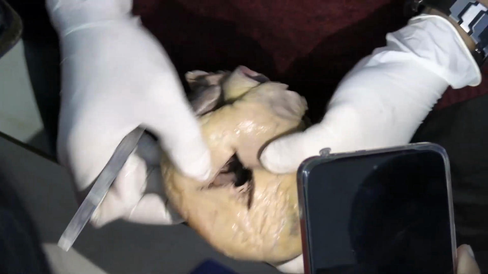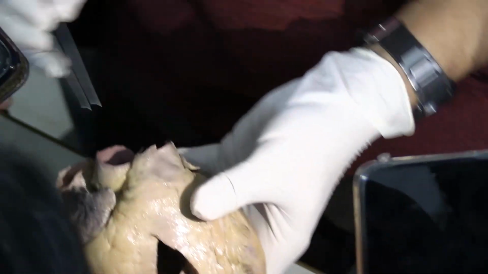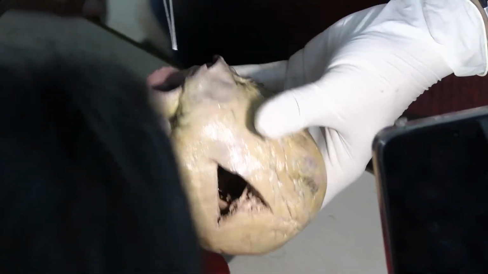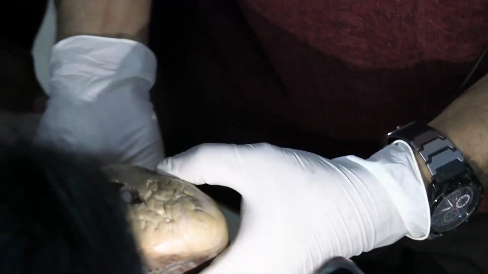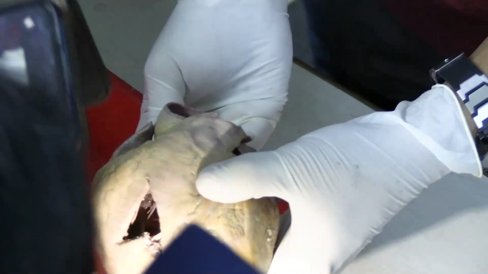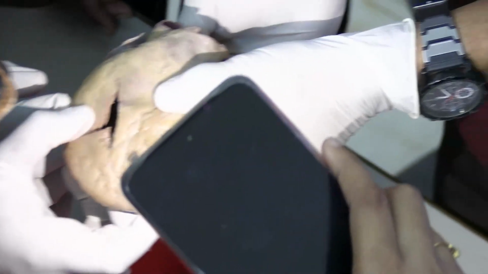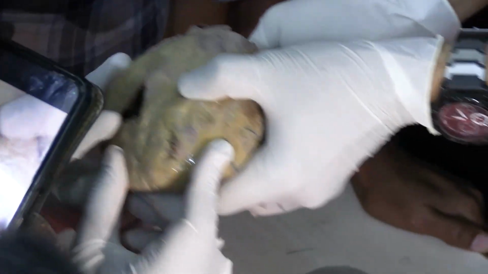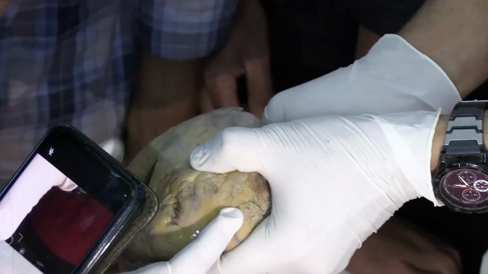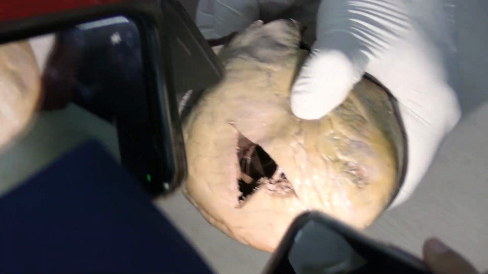Where is the tricuspid valve? You can see the opening is here. No, look, I am in the opening of the atrioventricular orifice. Inside we can go from the atrium to the ventricle.